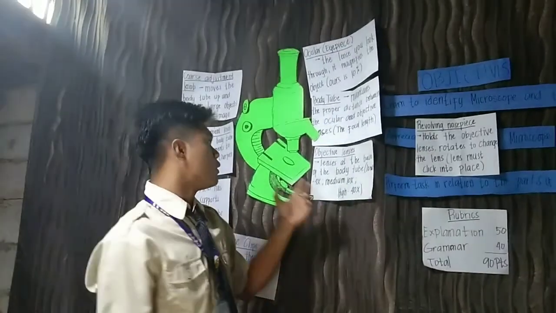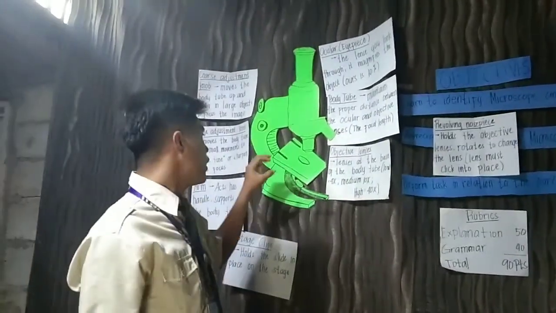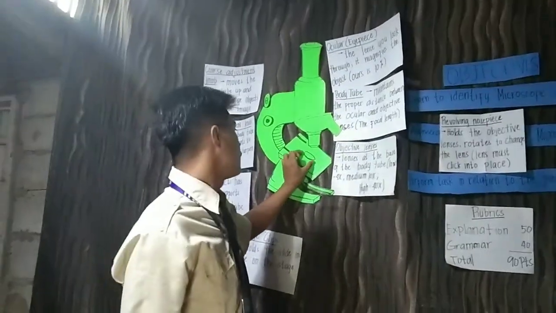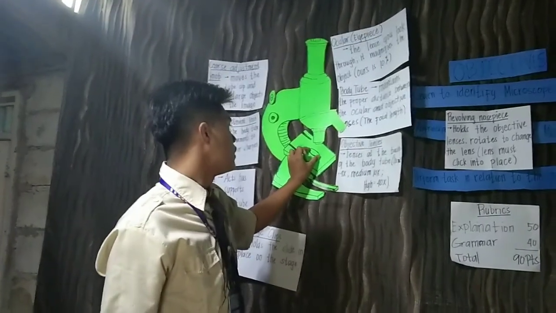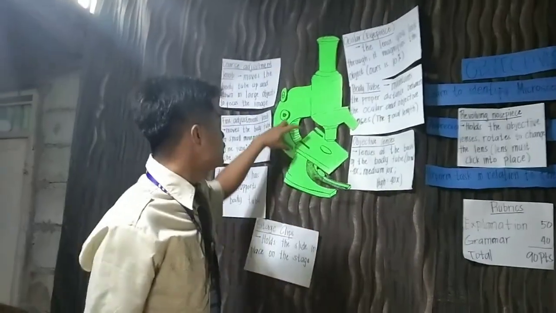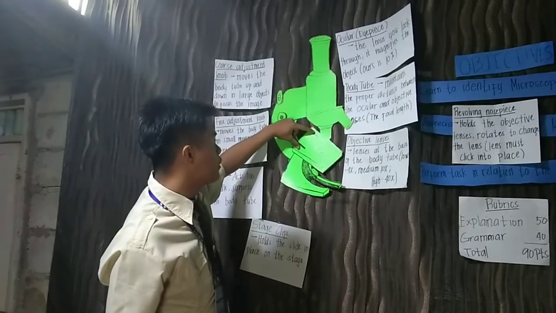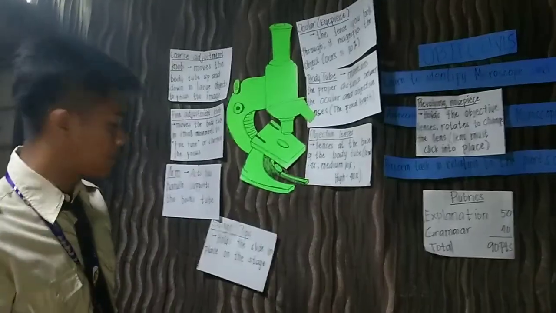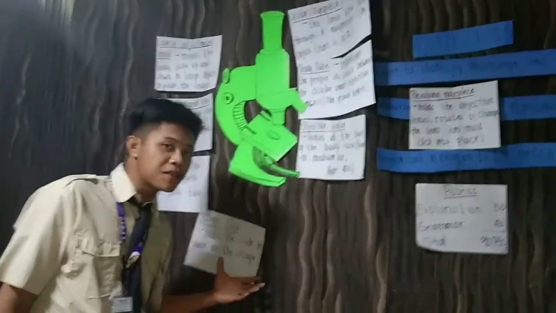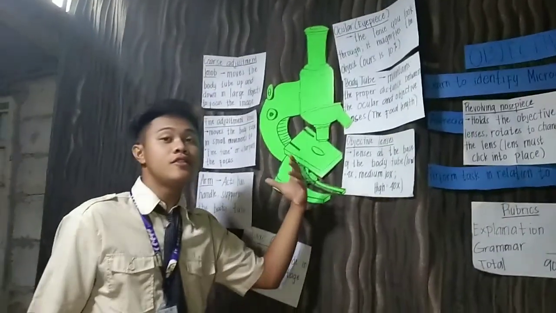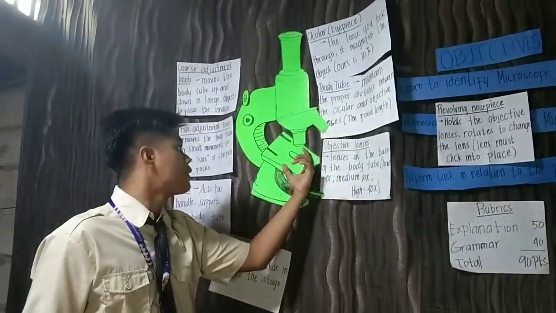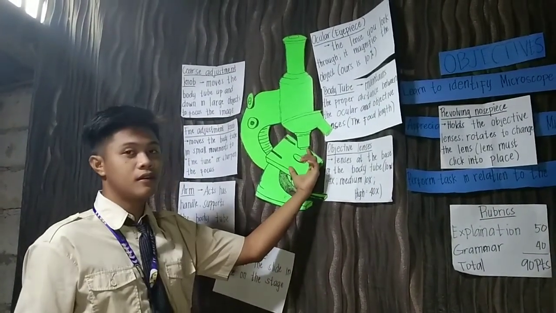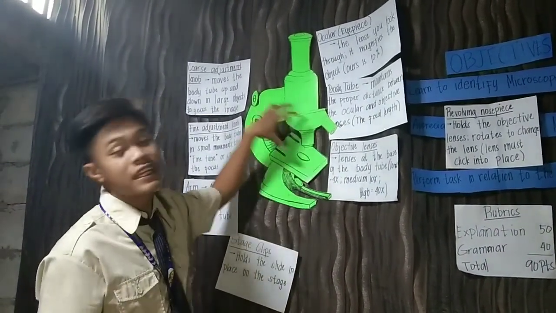When we place an object here, these two clips will support the slide so it cannot move and stays in focus under our lenses.